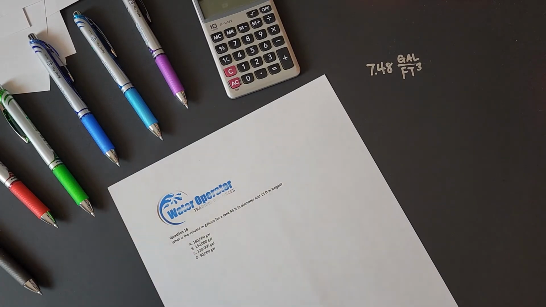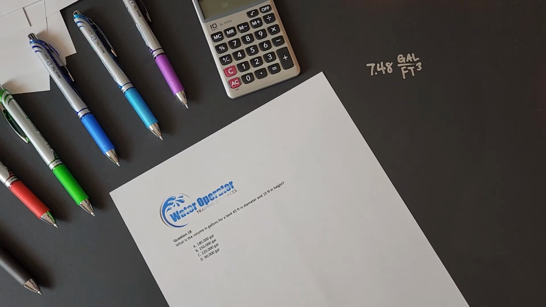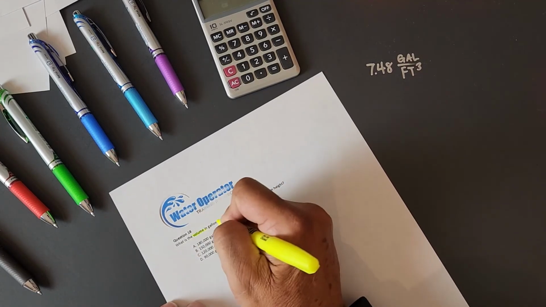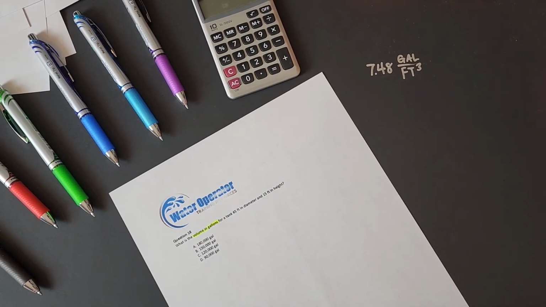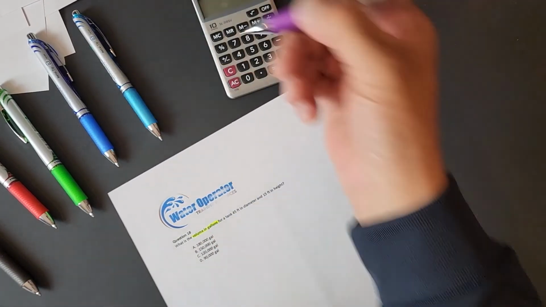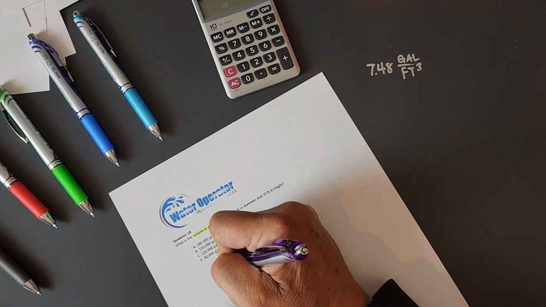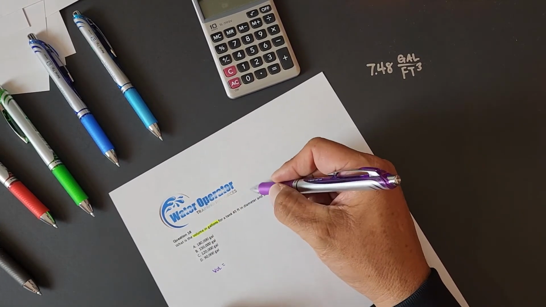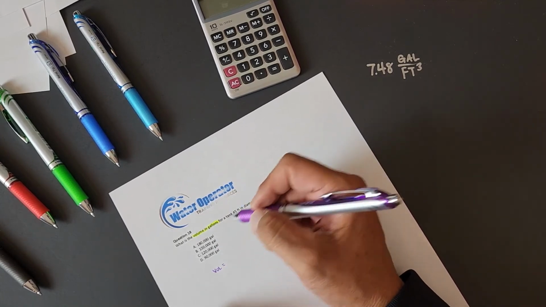Question 18. What is the volume in gallons for a tank 45 feet in diameter and 15 feet in height? Volume in gallons. The formula we'll want to use is volume equals, and this is a tank that has a diameter, so it's circular.